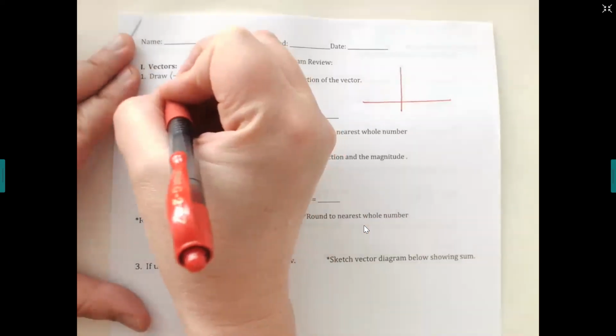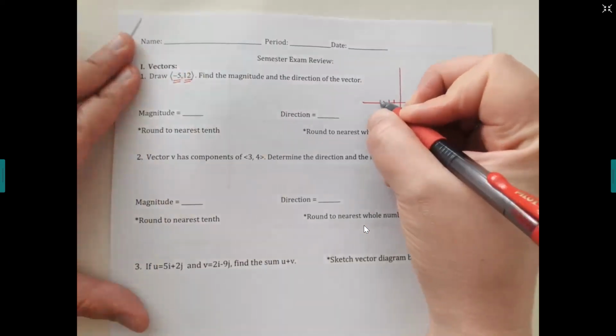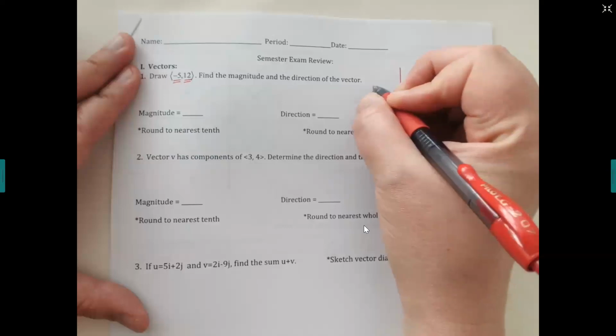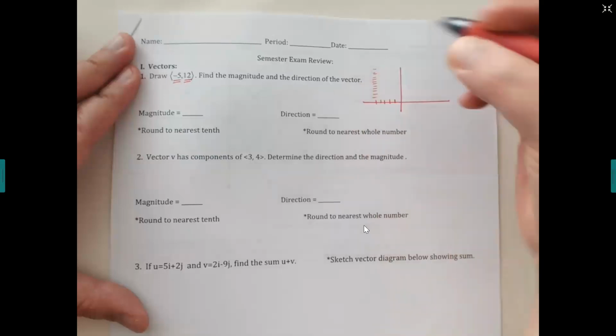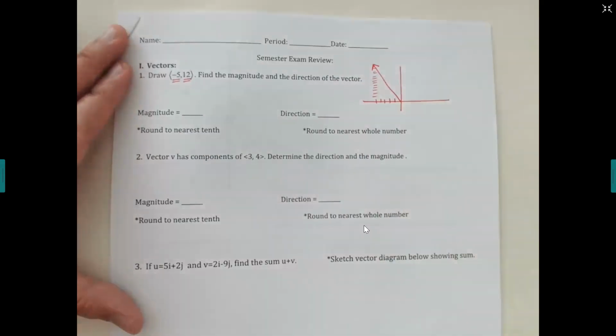Okay, remember this is your horizontal and your vertical. So you'd go to the left 1, 2, 3, 4, 5, up 1, 2, 3, 4, 5, 6, 7, 8, 9, 10, 11, 12. So that would be your vector, just like that.